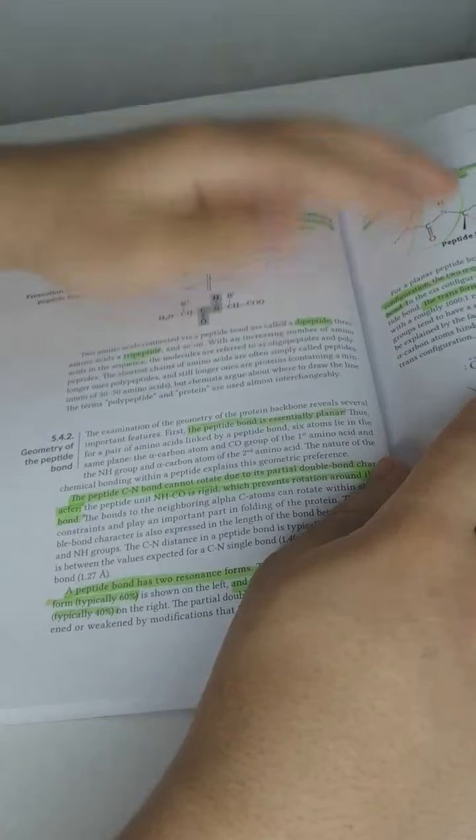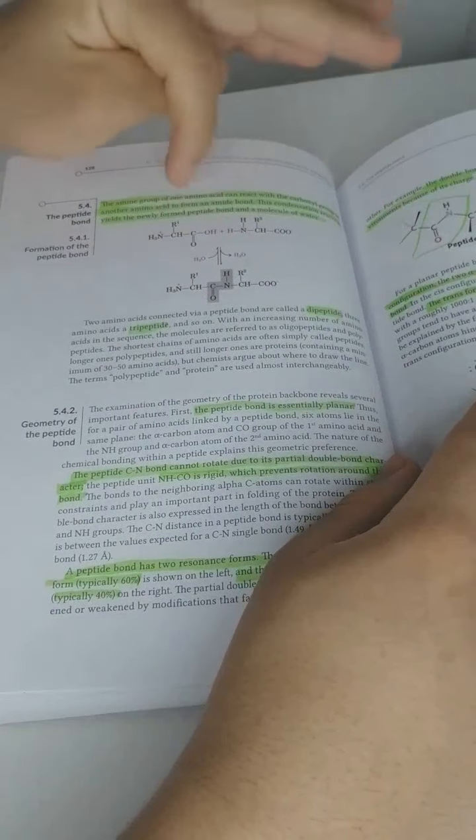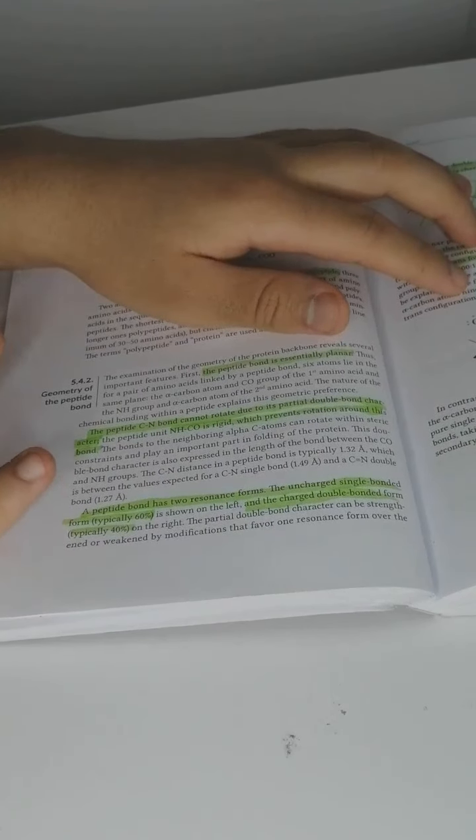So, as opposed to isolated amino acids, the peptide bond has different geometry. It's planar. It's almost like a zigzag, because by binding the carbon and nitrogen, and you also have the double-bonded oxygen, you're kind of flattening out the structure, because of different interactions of the electrons.